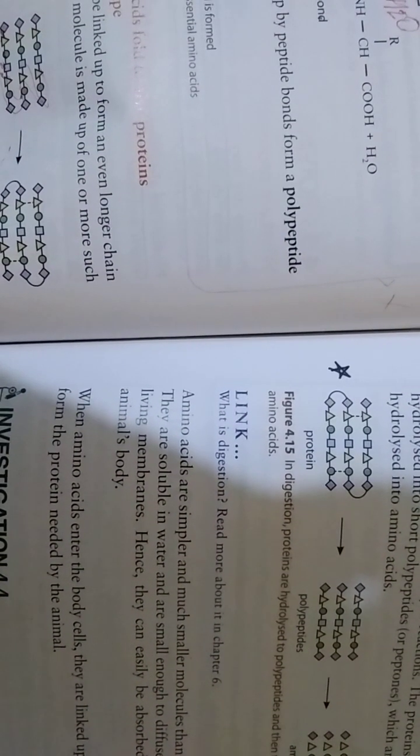In this chapter we discuss two topics. First one is carbohydrates and second one is proteins. In proteins we discuss that protein molecules are very complex and complicated, and our cell membrane does not absorb large molecules like protein.